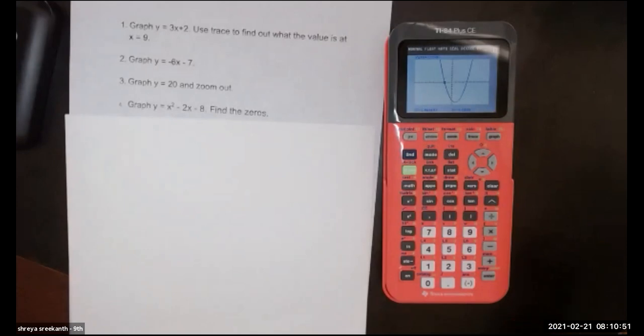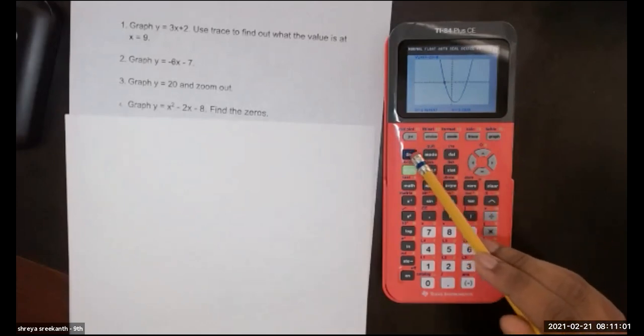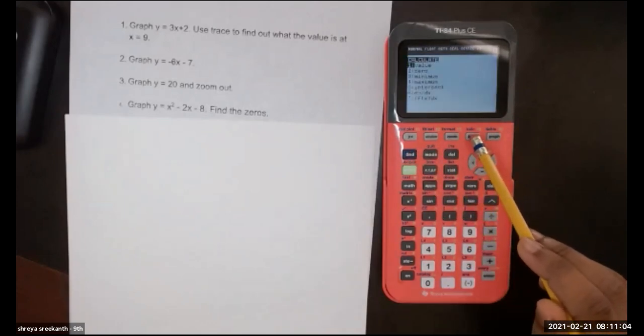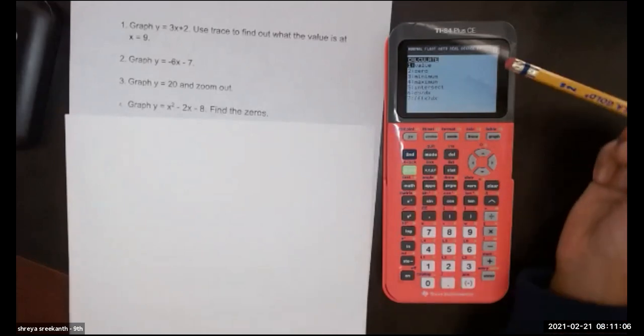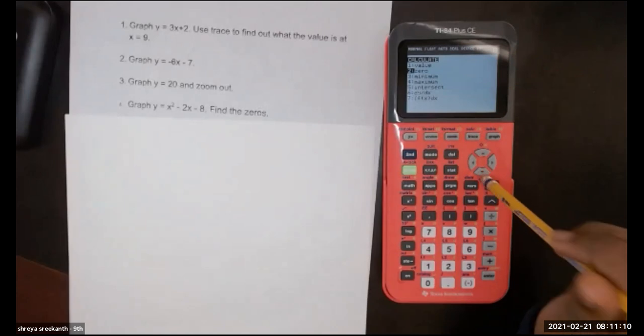So to find the actual zeros, you can use a tool that's located in your calculate menu. To get there, you go to second trace, and you can see a menu came up, and the second one down says zero.